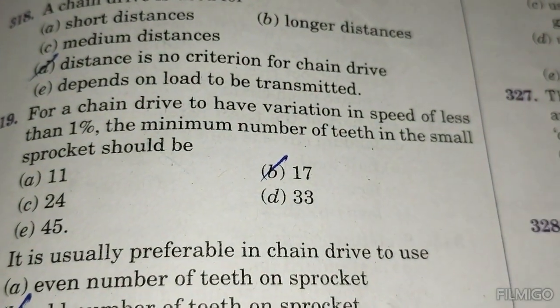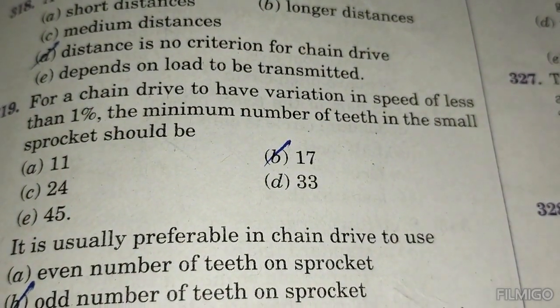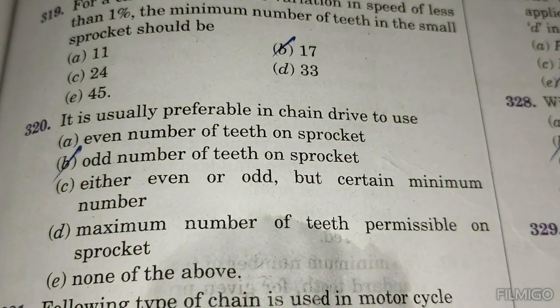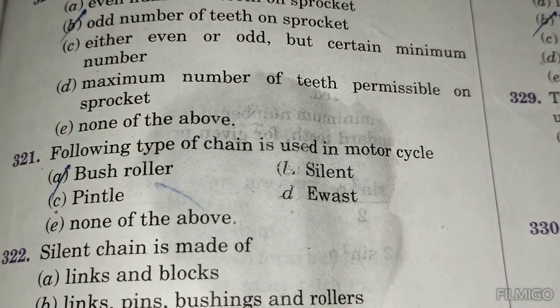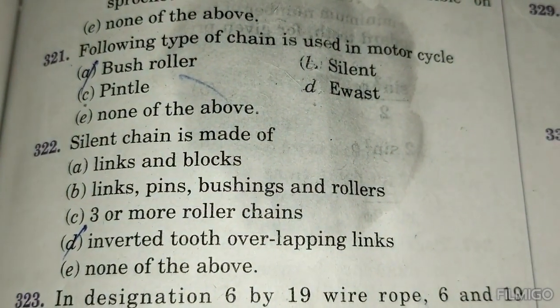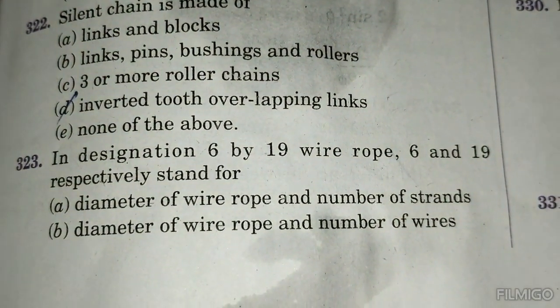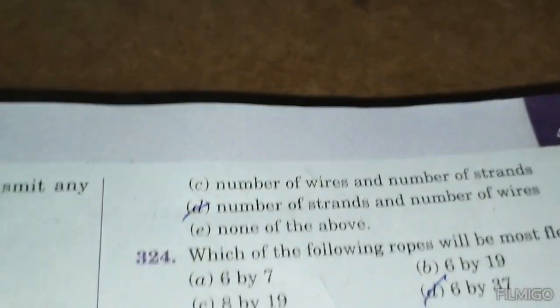For chain drive to have variation of speed less than 1%, minimum number of teeth in the small sprocket should be 17. It is usually preferable in chain drive to use odd number of teeth on sprocket. The following type of chain is used in motorcycle: bush roller. Silent chain is made up of inverted tooth overlapping links. In designation 6 by 19 wire rope, 6 and 19 respectively stand for number of strands and number of wires.